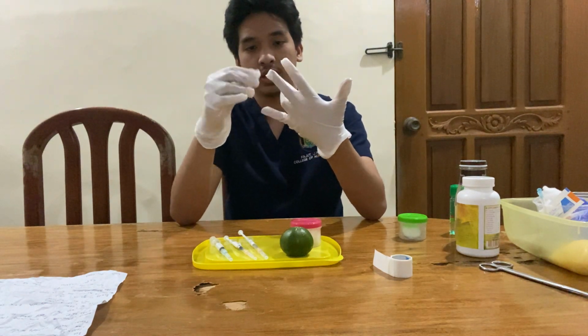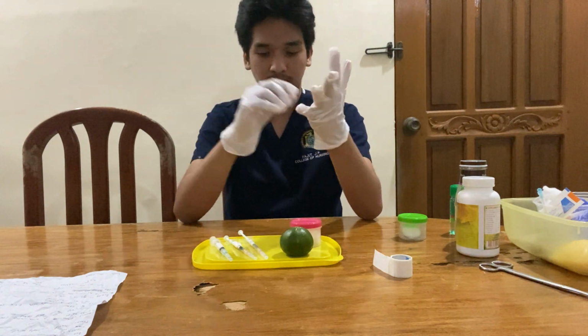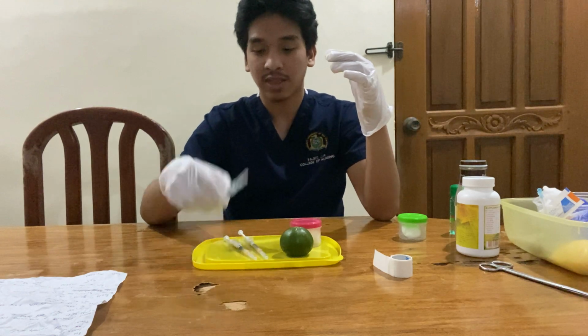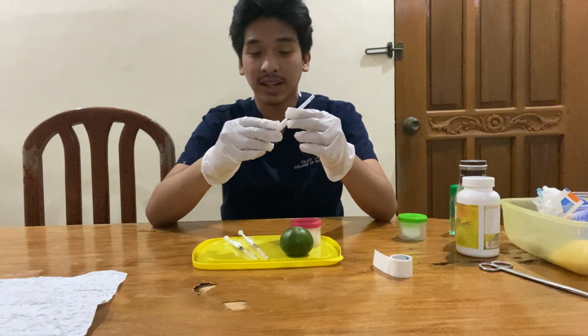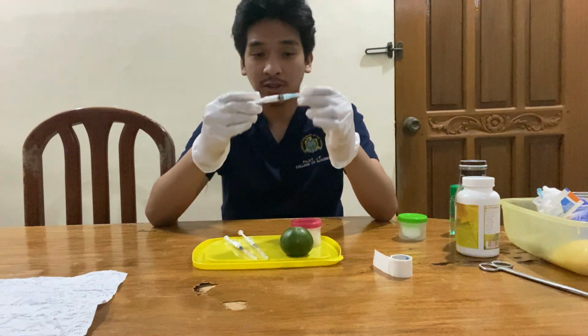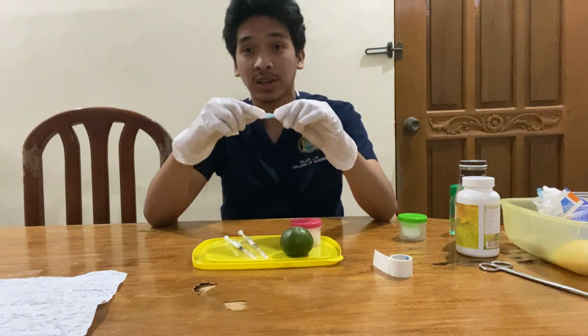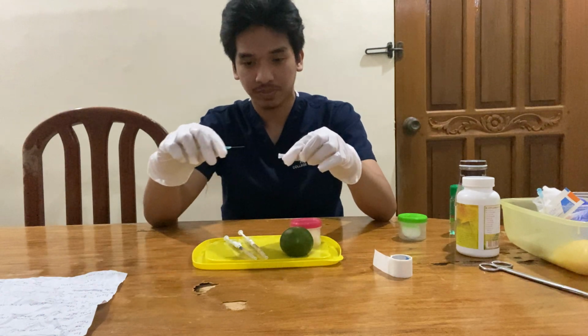Okay, now I'm ready to inject the patient. So we'll get the 3 cc injection and check if it's the anti-tetanus. And if you've double checked it already, we're now ready to inject it.